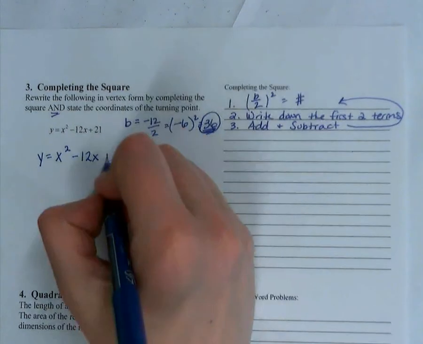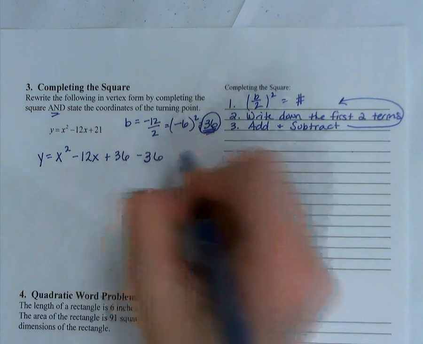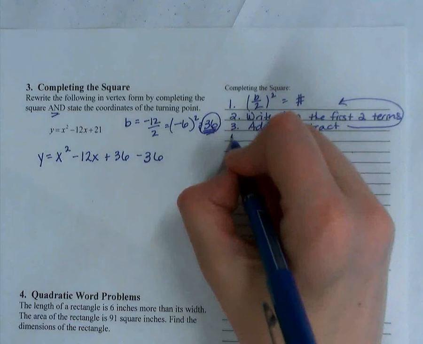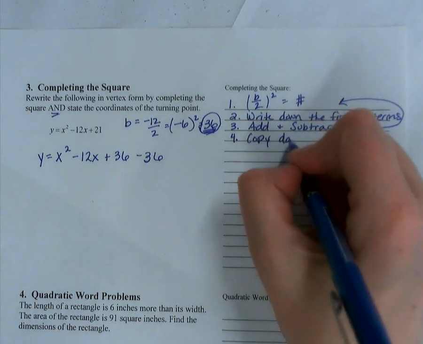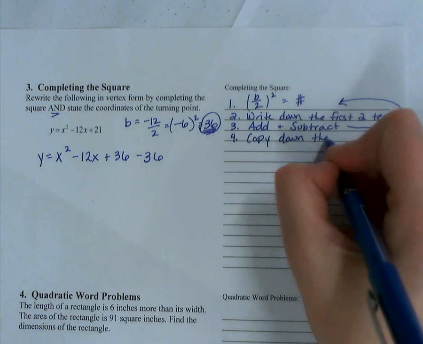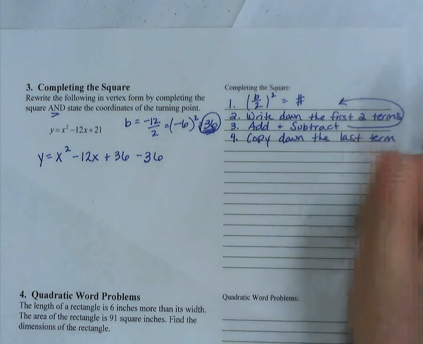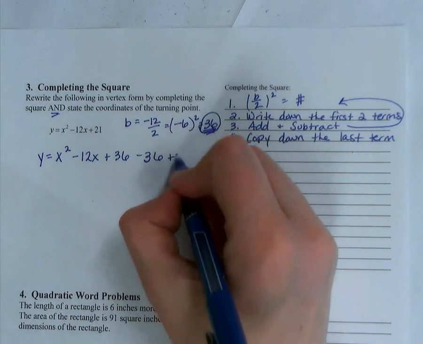I'm going to add it and subtract it. Okay? Next, I want to copy down the last term. So notice at the end I had a plus 21. I'm going to copy that down.